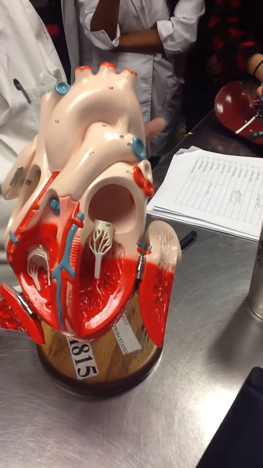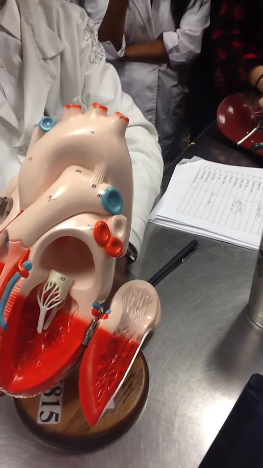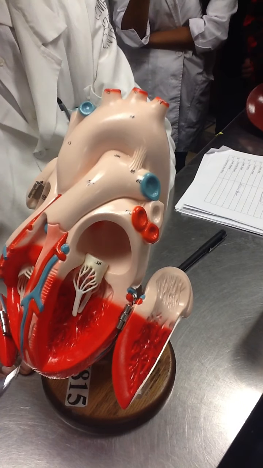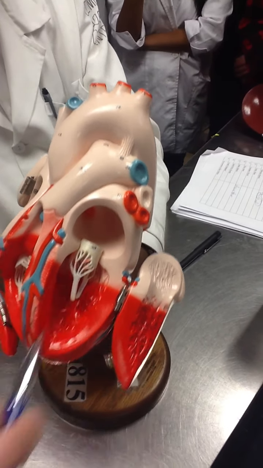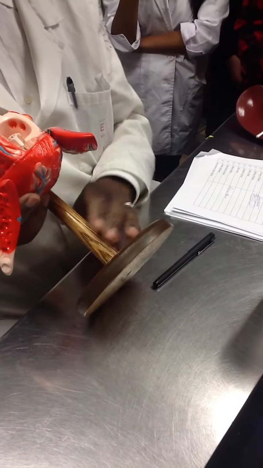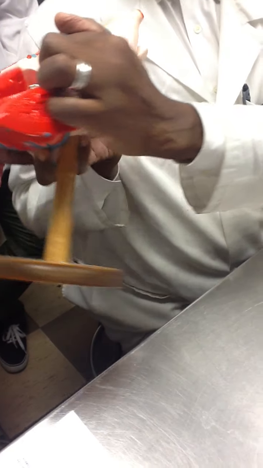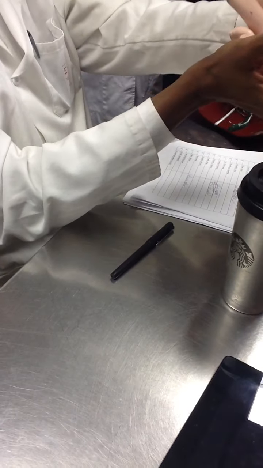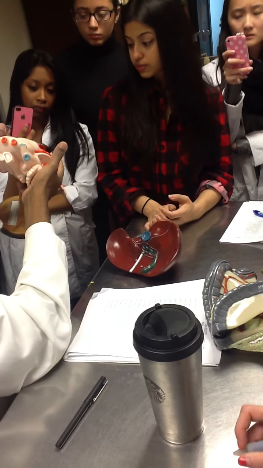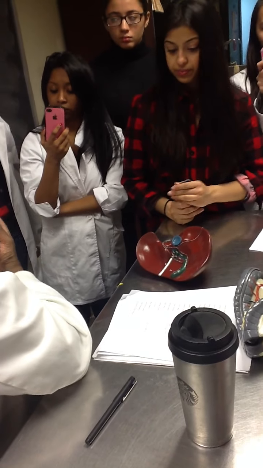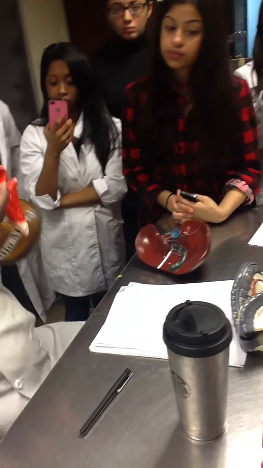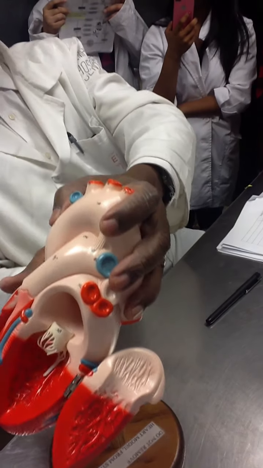When the left ventricle contracts, where does the blood go? It goes through the aortic semilunar valve. Okay, the aortic semilunar valve, which is here. Everyone see that? Aortic semilunar valve, right here. See that? Aortic semilunar valve. Okay. Then the blood goes where?